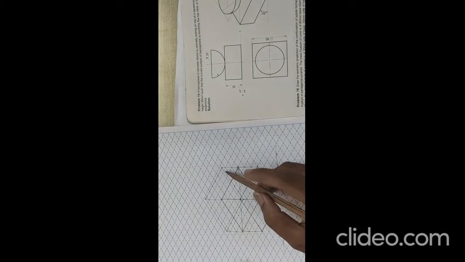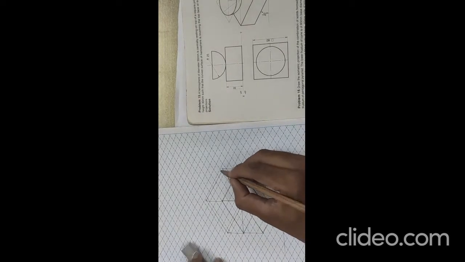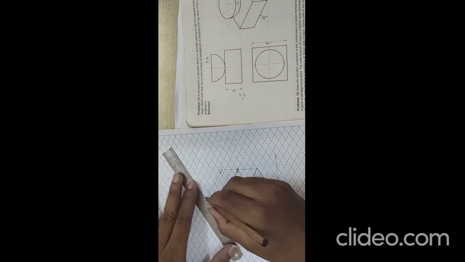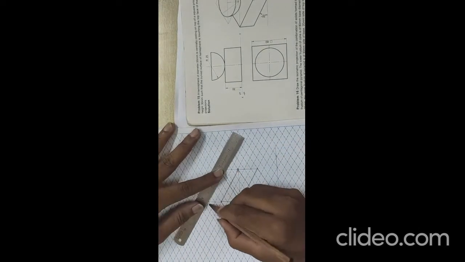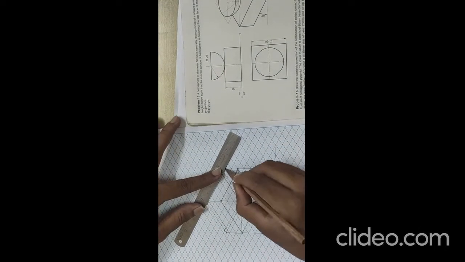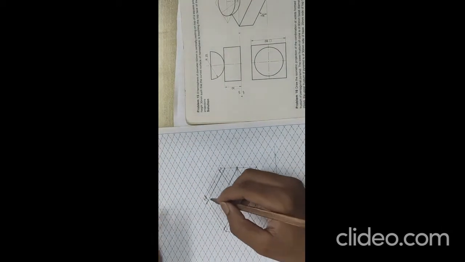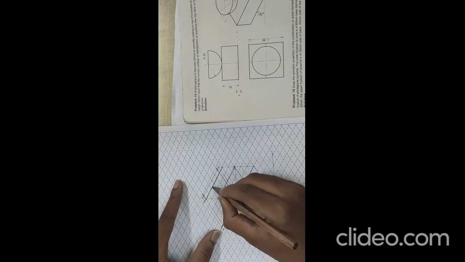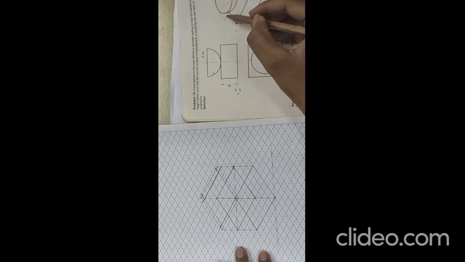60 minus 50 means it is 10 mm. From this side I will cover half box, from here half box, from here half box, from here half box. Okay, and I will draw a line. And I get another square here, and this square is 50 mm. It covers 5 boxes. Inside this 50 mm square I have to draw the circle.